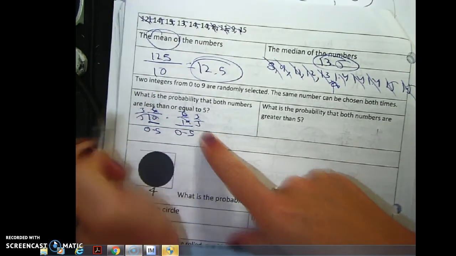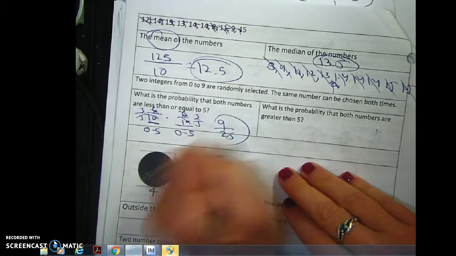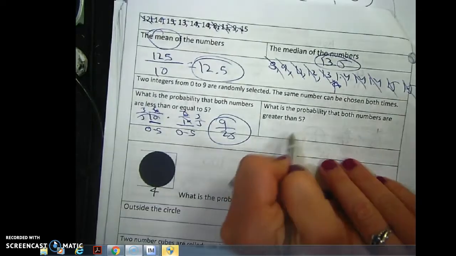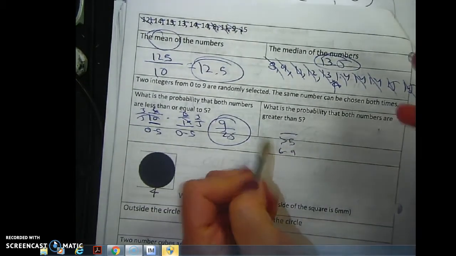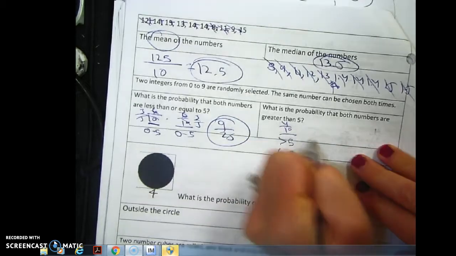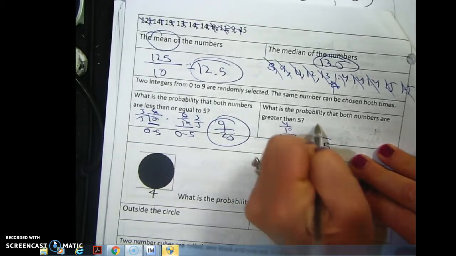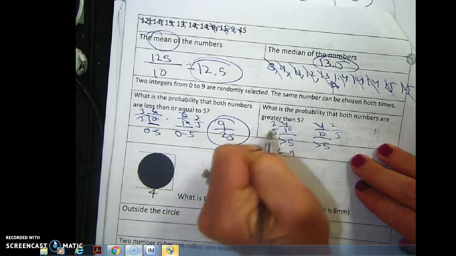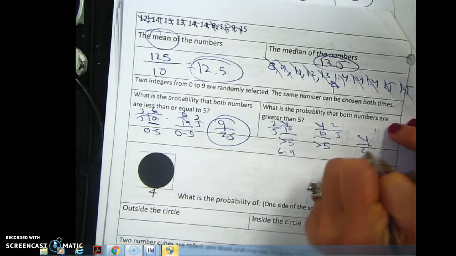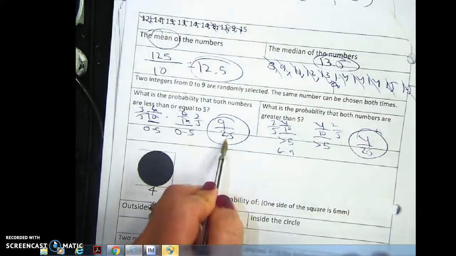3/5 times 3/5 is 9/25. What is the probability that both of them are greater than 5, which means 6 through 9: 6, 7, 8, 9, which is 4 out of 10, 2/5 times 2/5 is 4/25. So obviously you can see this one's more likely.